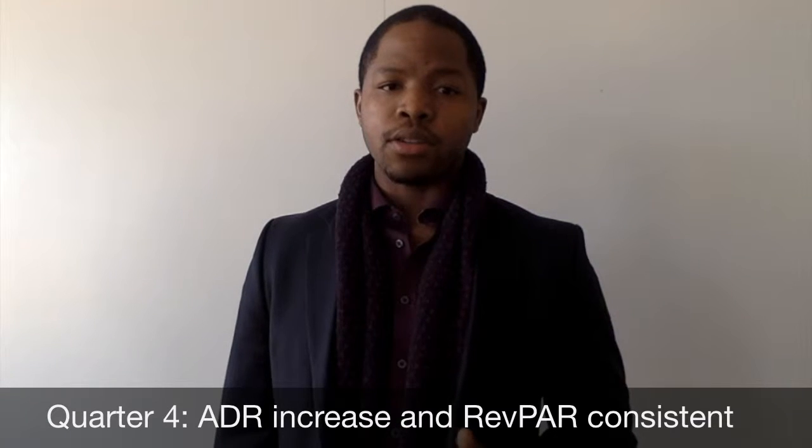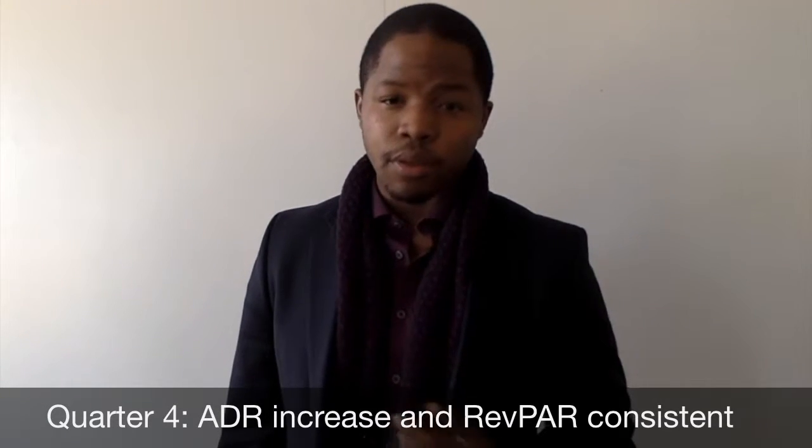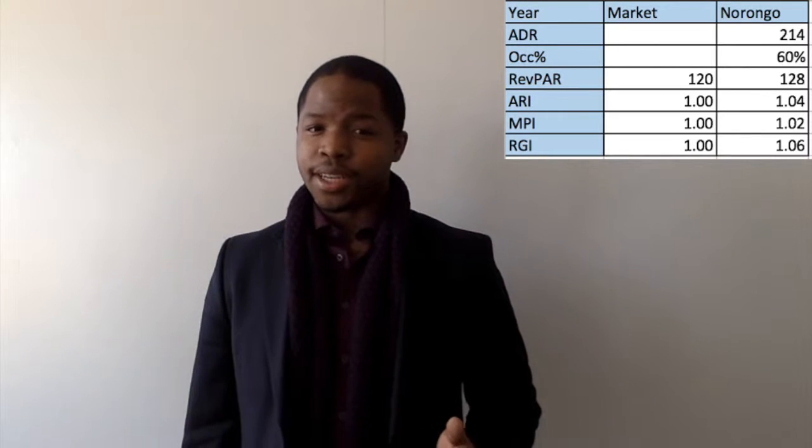Finally, for the fourth quarter, we decided to increase our ADR because although we would lose some percentage points with regards to the occupancy, we could still maintain or even increase the RevPAR. And as illustrated for the fourth and final quarter, our average rate index increased and we managed to keep the RevPAR constant.